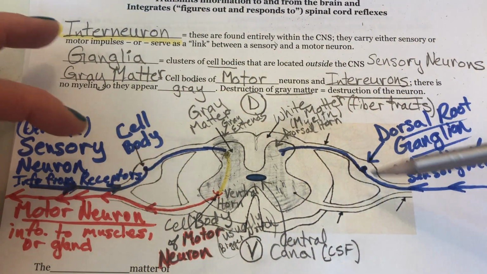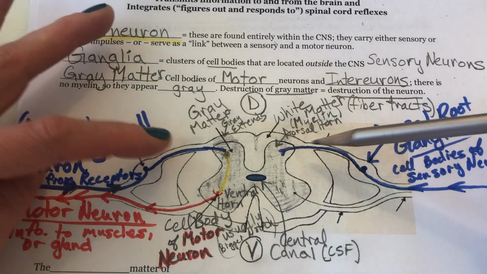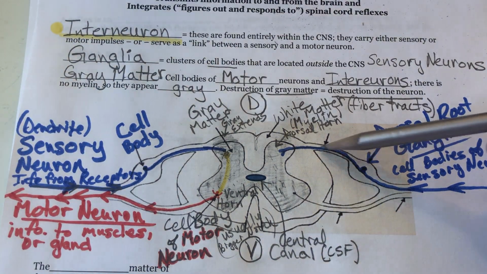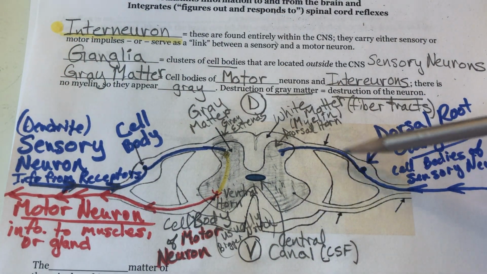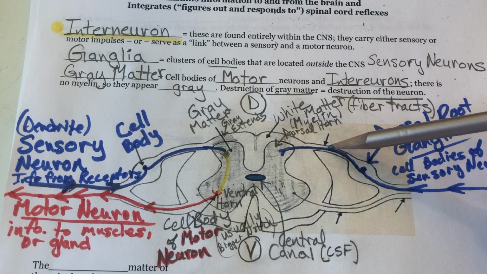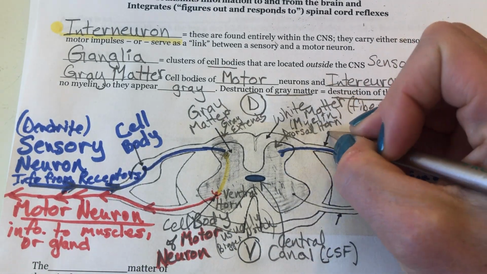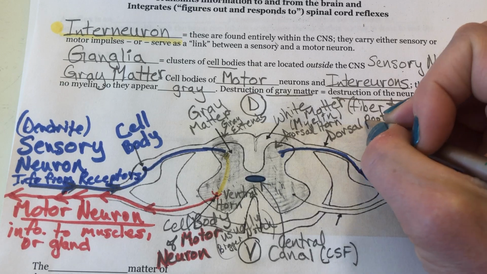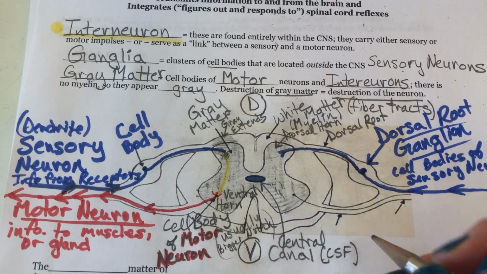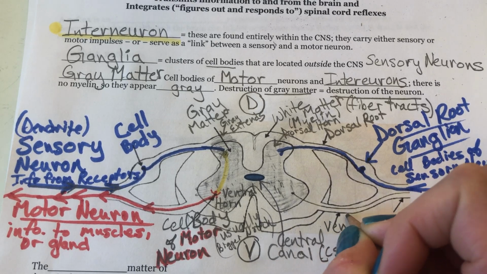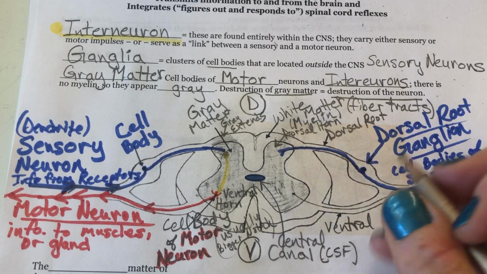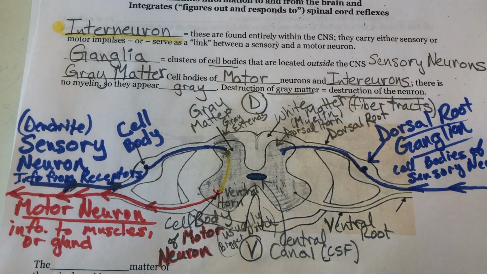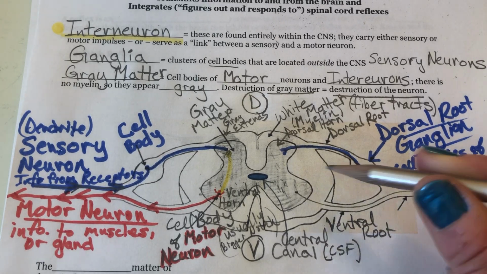Now, you'll notice also that you have sensory neurons coming into the spine at the dorsal horn. And since we have several hundred of these axons and dendrites, they look like a root, so you can actually see them. So they called these the dorsal root. You've got to remember the dorsal root is sensory neuron bundles. And then the ventral root is on the ventral side, and that's going to be motor.